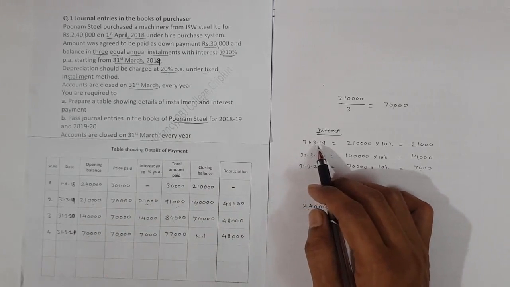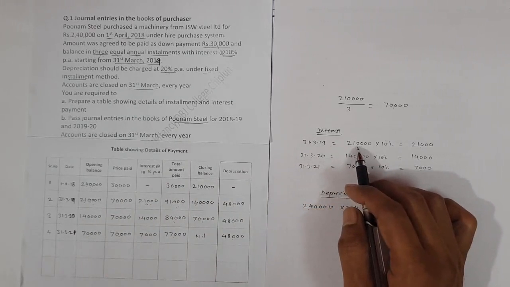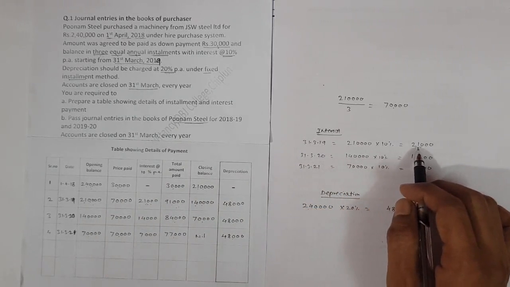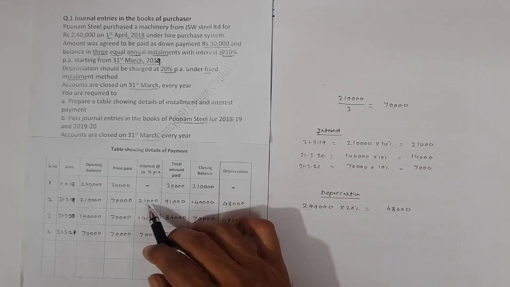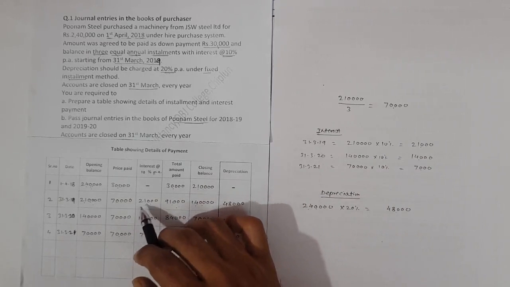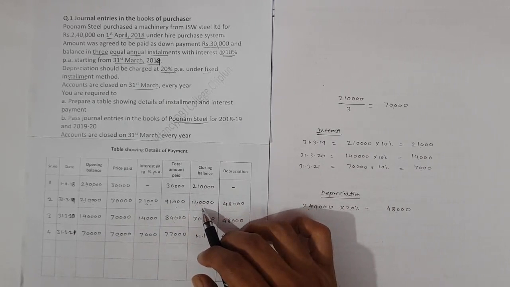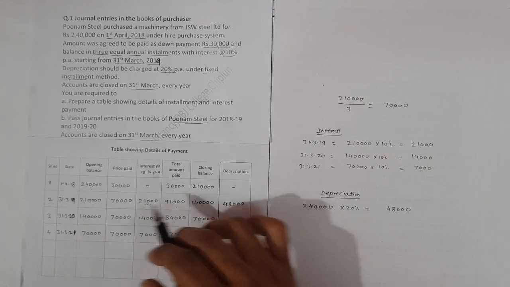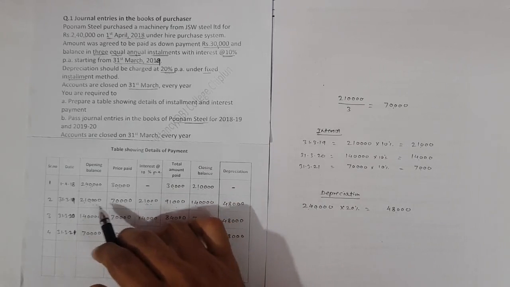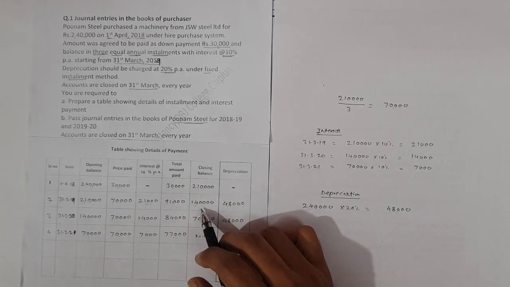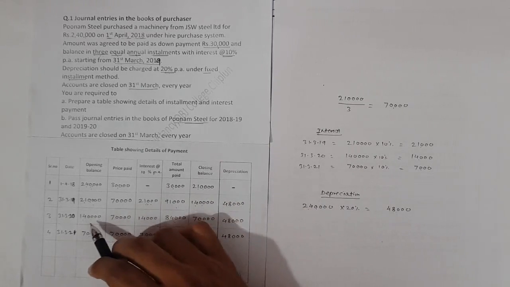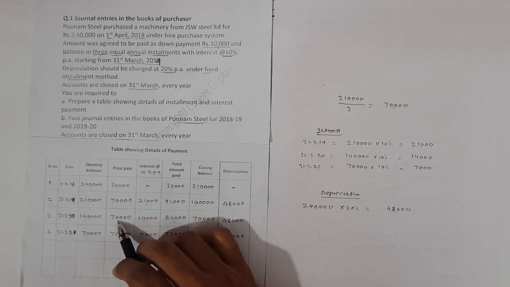Here it is shown 31st March 19. Interest is 2,10,000 into 10%. It's 21,000 as it is shown here. Now 70 plus 21, amount paid is 91,000. Closing balance is 140, calculated as opening less price paid. 210 minus 70, it is 1,40,000. It is carried forward.